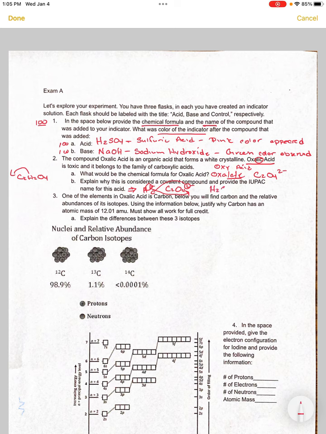If you wrote it like this, then that tells me that you actually went through the process and you did the compound. If you looked it up and you wrote it the other way, I knew you looked it up. So you didn't get full credit for that. So showing me this process or showing me the correct chemical formula, that gets you 100% of the points. Okay. Explain why this is considered a covalent compound and provide the IUPAC name.